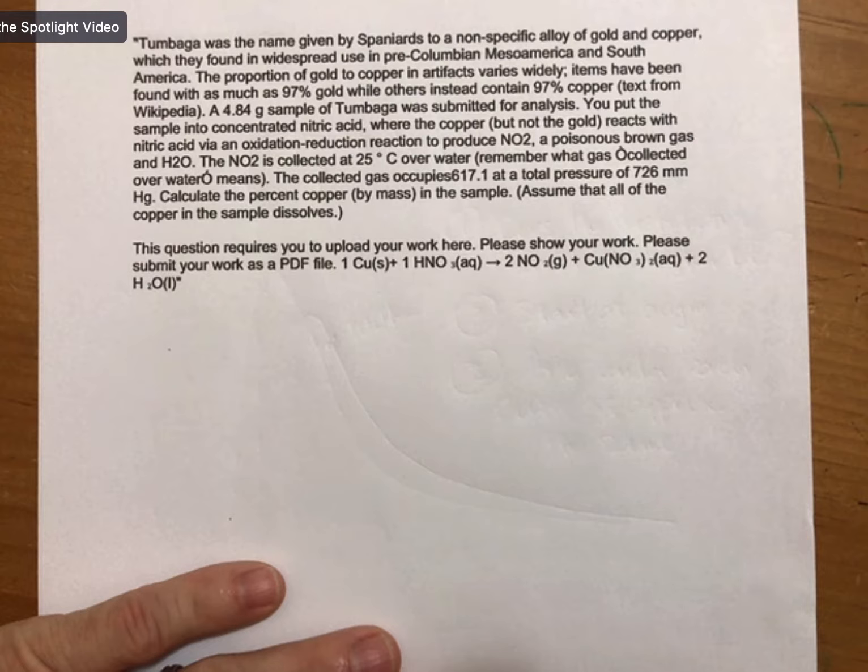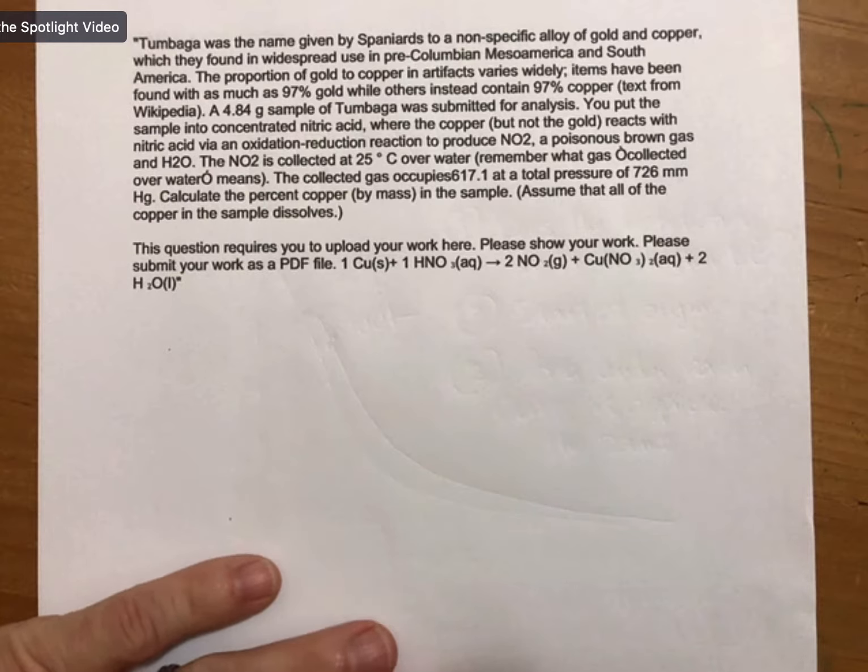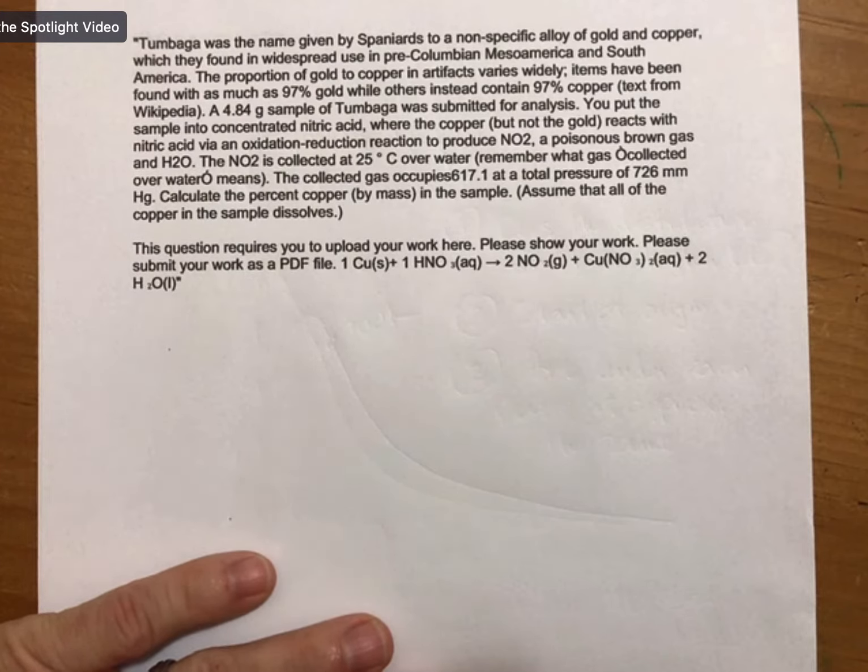Items have been found with as much as 97% gold, while others instead contain 97% copper. And that text was from Wikipedia. A 4.84 gram sample of Tumbaga was submitted for analysis. You put the sample into a concentrated nitric acid, where the copper, but not the gold, reacts with nitric acid via an oxidation-reduction reaction to produce NO2, a poisonous brown gas, and H2O. The NO2, also called nitrogen dioxide, is collected at 25 degrees Celsius over water.